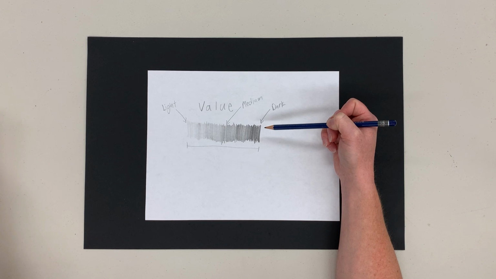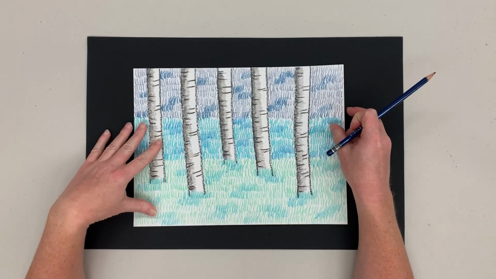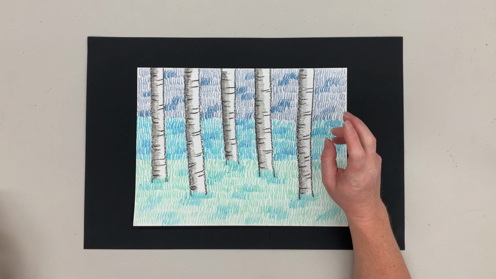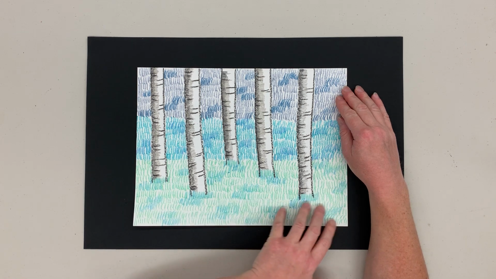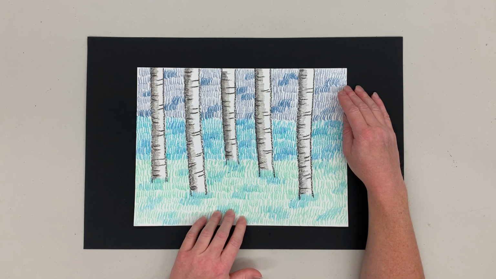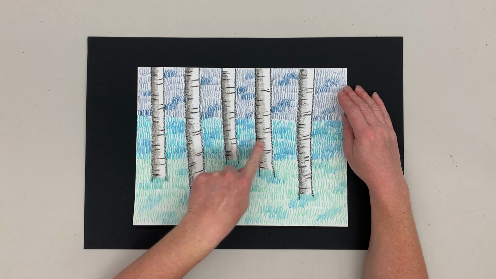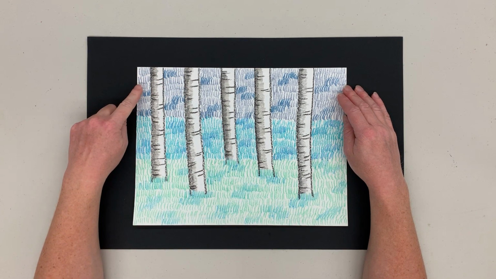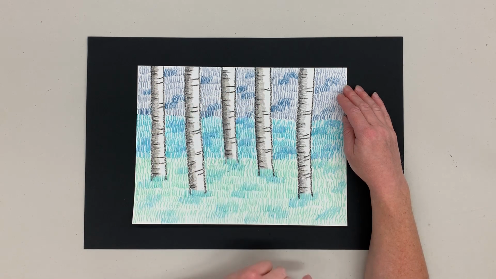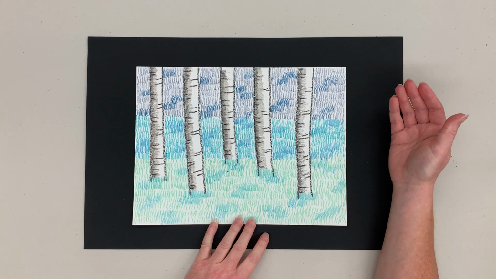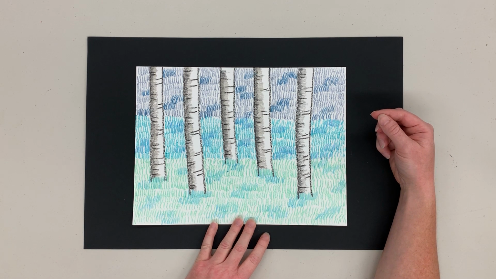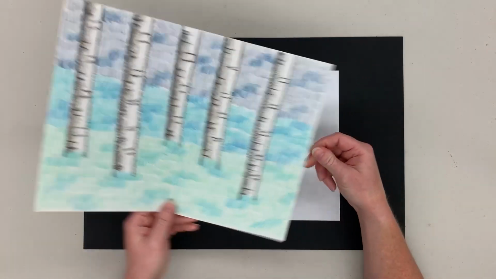For our birch trees, we're going to create value using different colors. So this bottom grass is a lighter color, okay? Then the middle grass is a little bit darker. I'm going to call this one medium. And then the grass in the back is darkest, okay? So just because I picked different colors, the colors hold different values. So it isn't always just one color.